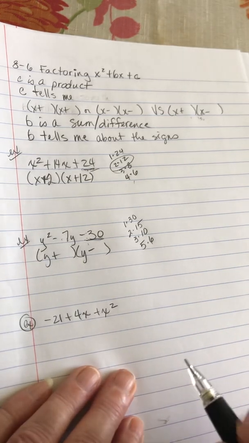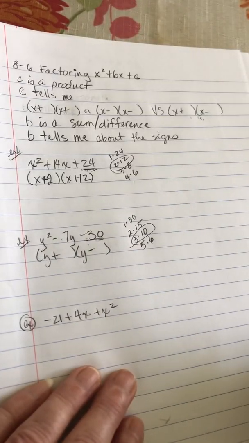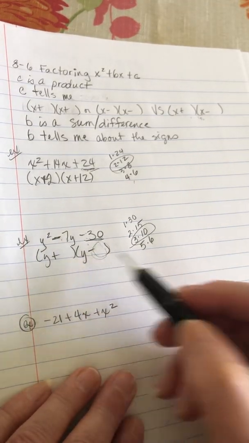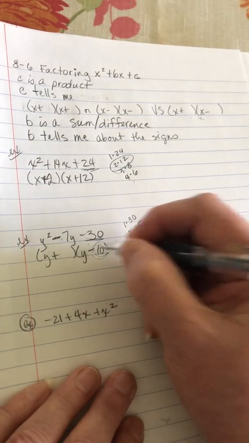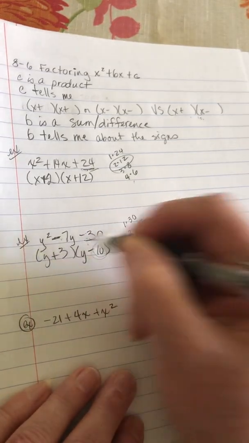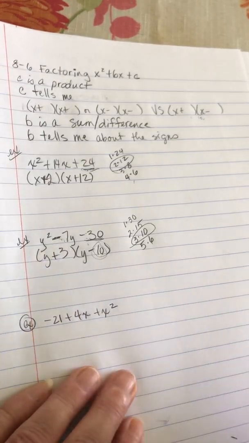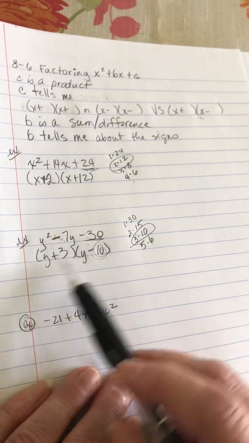Which ones have a difference of 7? 3 and 10. Now, see how this is a minus 7? That means the big one goes here. It's going to be a minus 10 and a plus 3, because it's got to be more negative than it is positive. Now if that would have been a plus 7, it would have been the other way around.